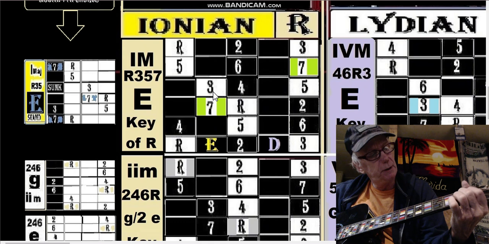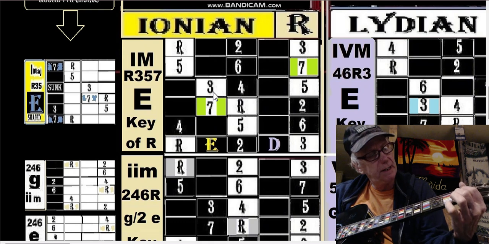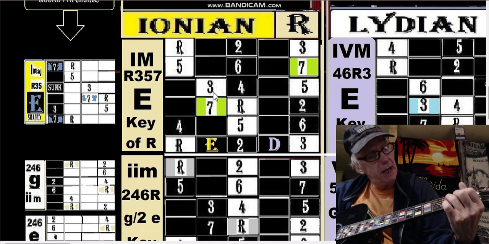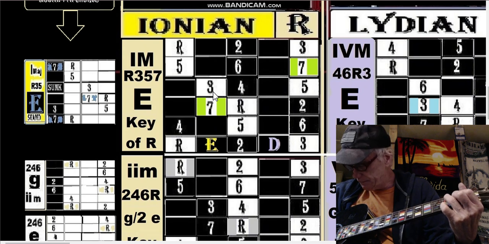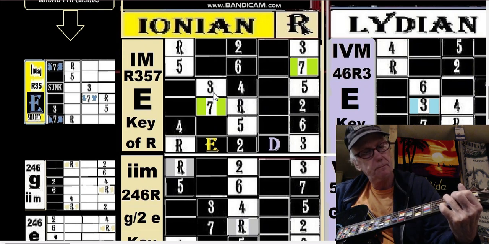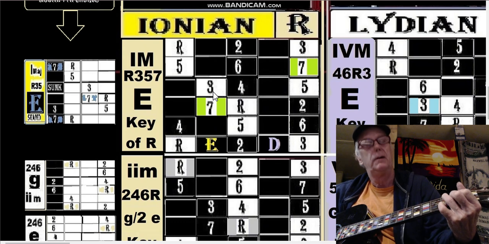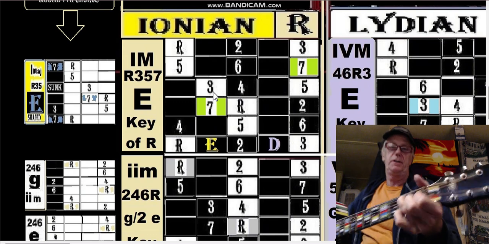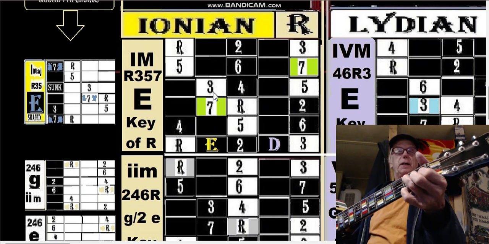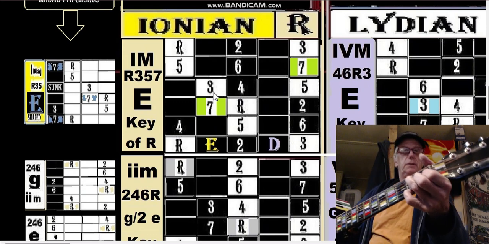If you want to play a nice 7th chord off of that, you can do that. That's a half A minor shape 7th chord.